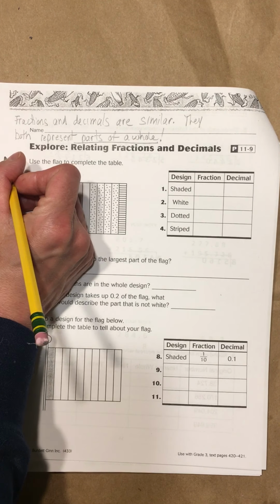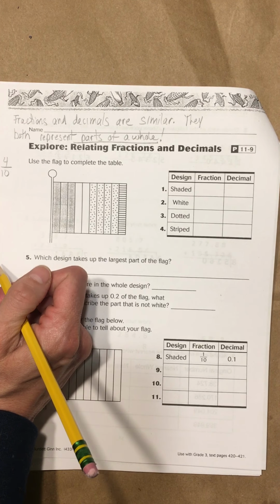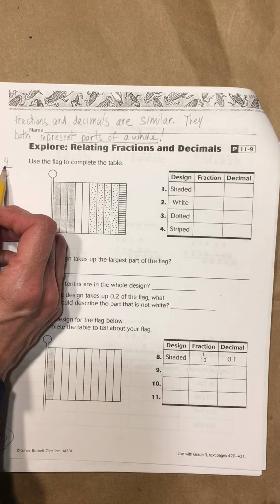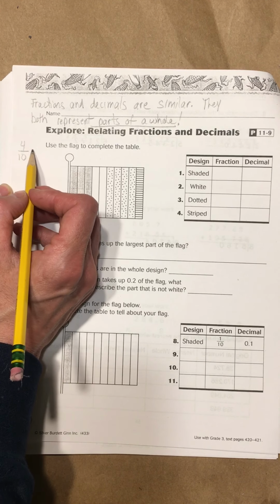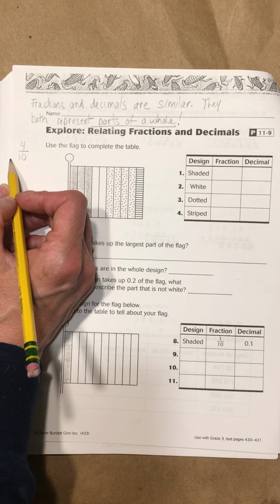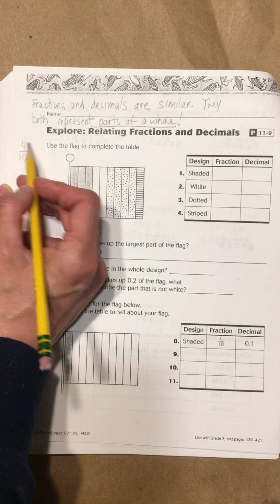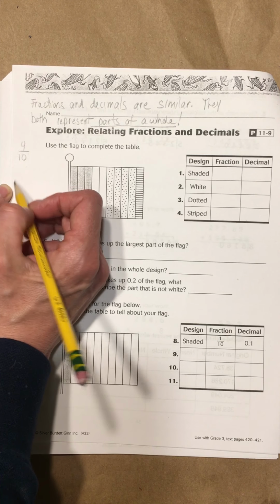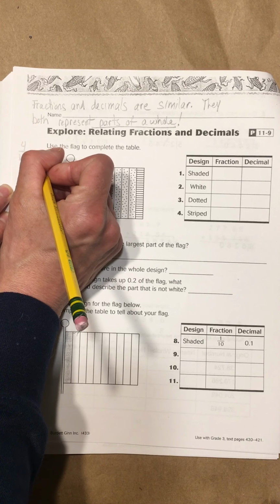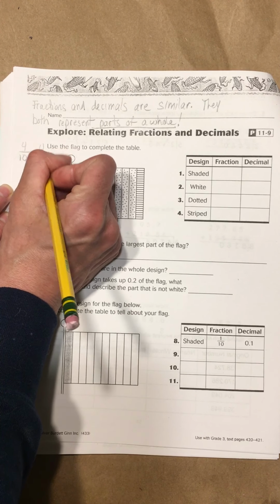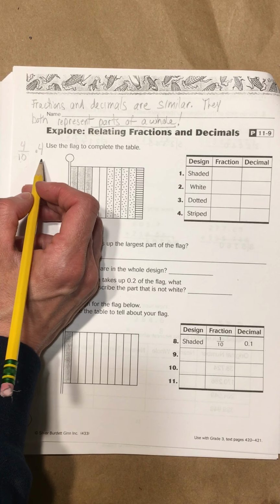When you have a fraction, say you have 4/10, this is saying I have 4 parts out of 10 possible whole parts. So if I have a pack of 10 cookies and there's 4 left, I have 4/10. I have part of the whole pack. And it's the same with decimals: 4/10 in fractions equals 4/10 in decimals.